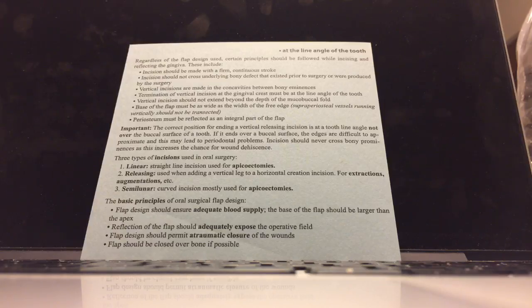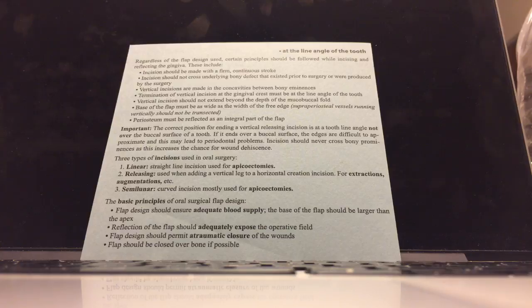Periosteum must be reflected as an integral part of the flap. Important: the correct positioning for ending a vertical releasing incision is at a tooth line angle, not over the buccal surface of the tooth.